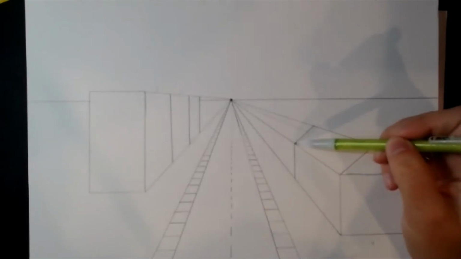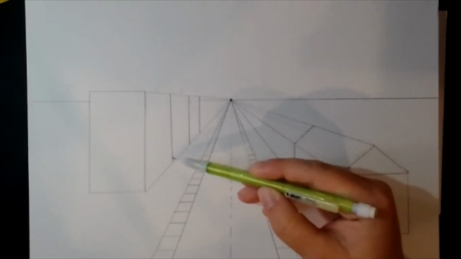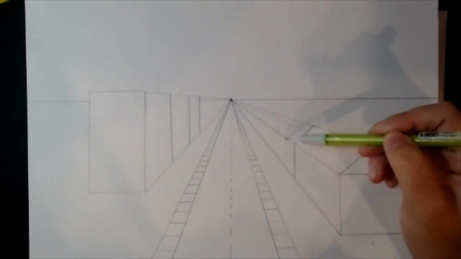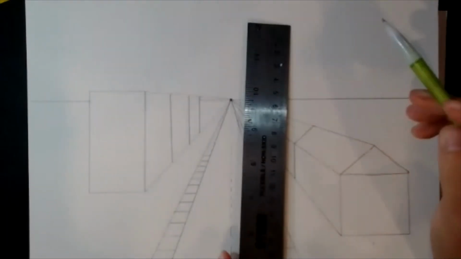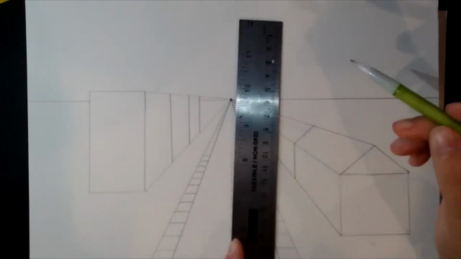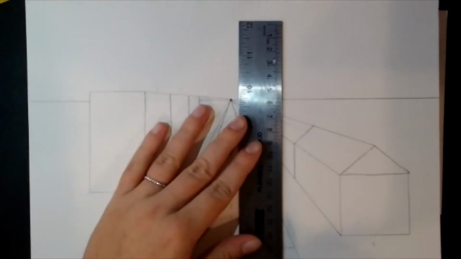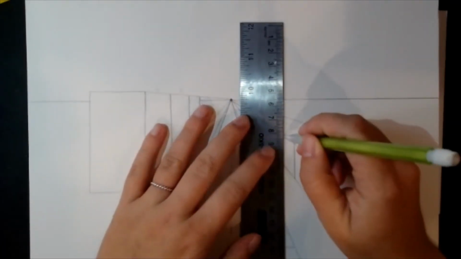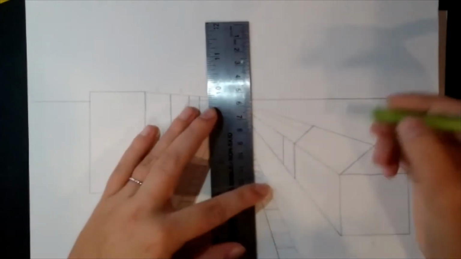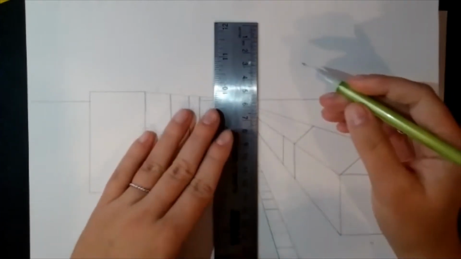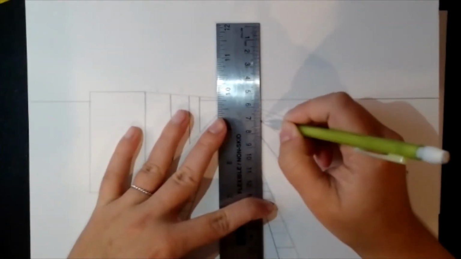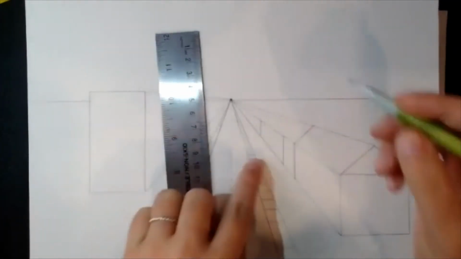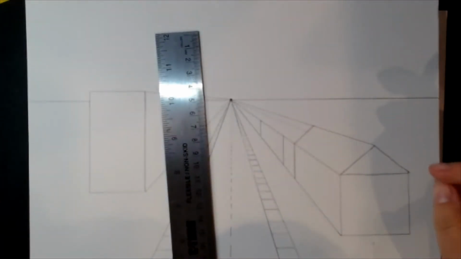Instead of connecting them together like these ones, I'm going to create a gap that's going to be like an alleyway or a yard space in between these 2 buildings. So I'm going to create 2 vertical lines, 2 edges, to make my secondary building. So this will be this front corner, and then I'm going to make my back corner. You want to make sure your lines are vertical for these. If they're a little bit crooked, your building's going to look like it's leaning over.